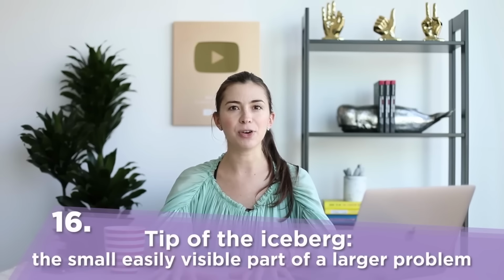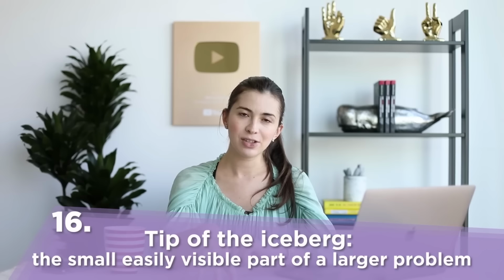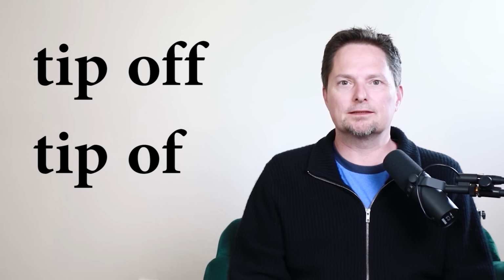This is also not correct. Tip of the iceberg. An easily visible part of a larger problem. So if you make mistakes in present simple tense, that means it's just the tip of the iceberg, because probably you're making mistakes in other tenses, and that's a larger problem. Tip of the iceberg. The tip off the iceberg? Tip off? That's a phrasal verb. She doesn't mean tip off, she means tip of.